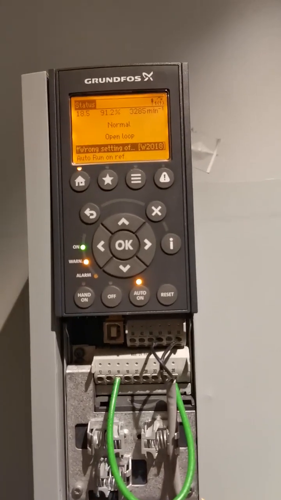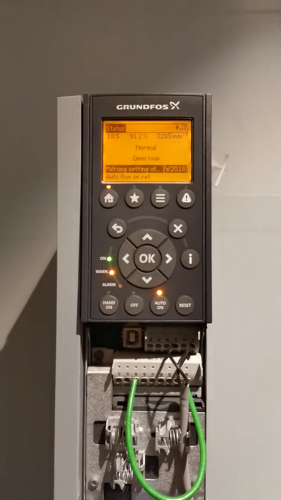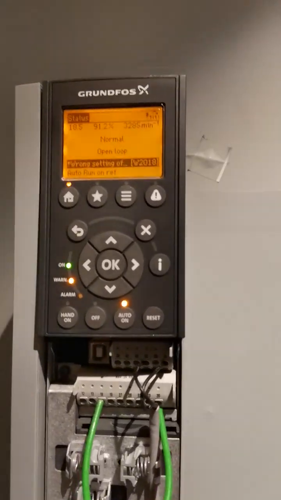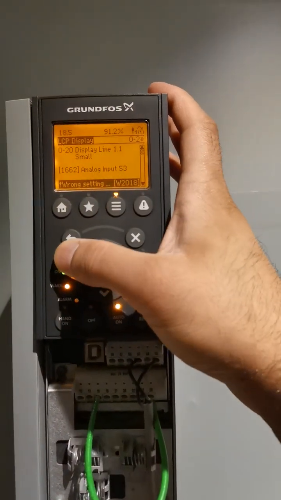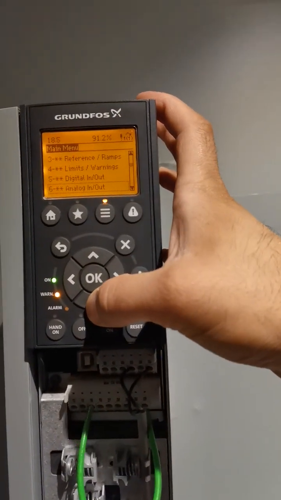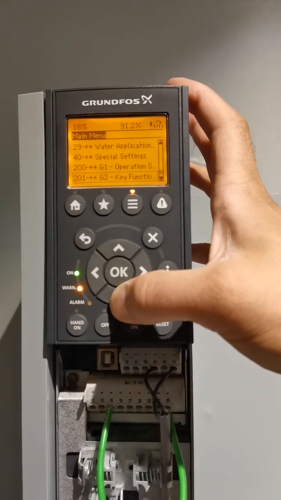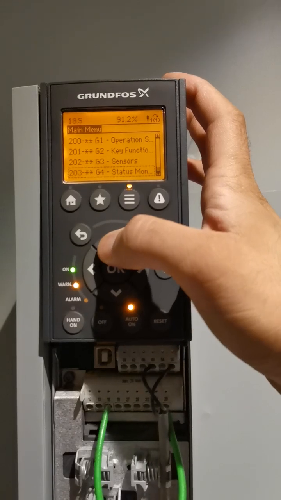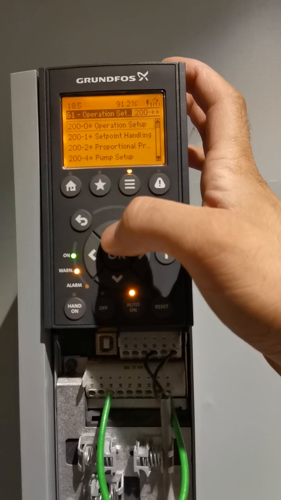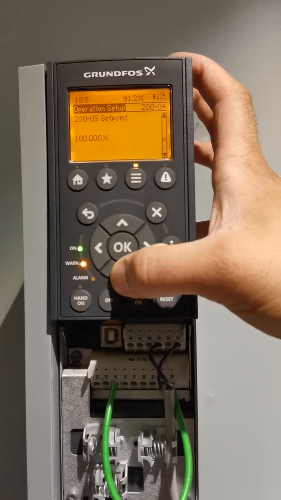Now the real question was what will happen in case of loss of signal from the sensor. To see that, you need to go to the menu 200-08.